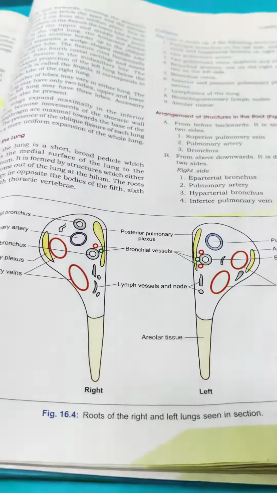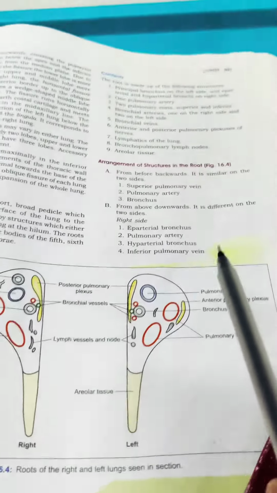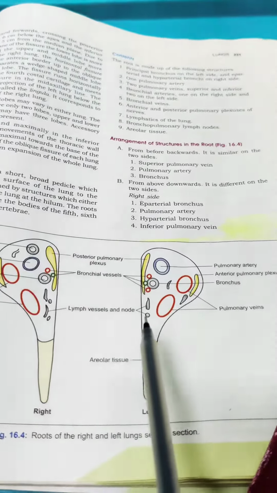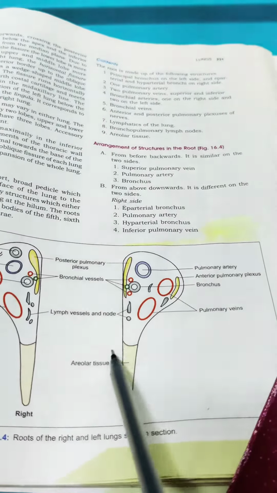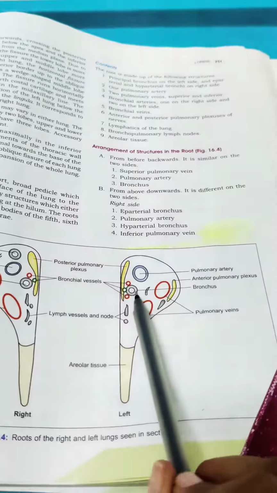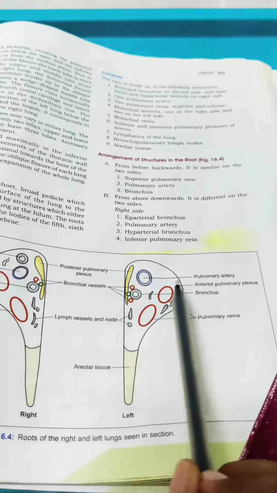Now we will check out the root of lung, what is present in the root of lung. So first we will see on the left side. On the left side in the root of lung we will find the principal bronchus. So this is a principal bronchus, and also we will see on the left side one pulmonary artery.